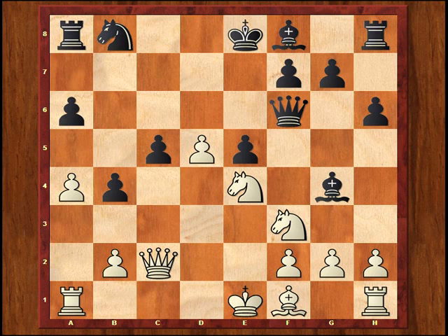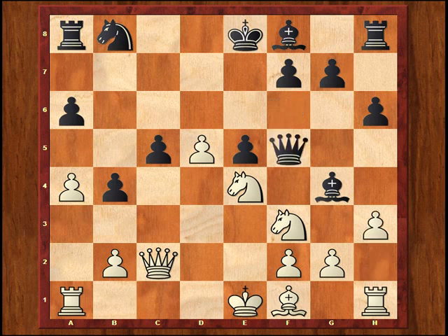But this one is a little bit less cookbook than the previous examples. All right, what does black do here? If he plays queen f5, he loses on the spot to h3, because once this bishop moves anywhere other than h3, which is silly, then knight to d6 check, and we pick off the queen.